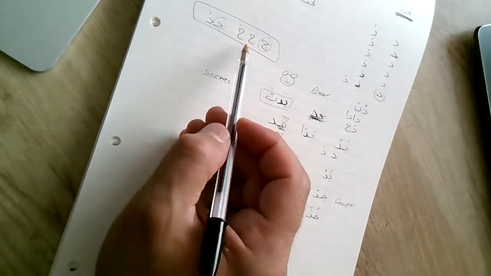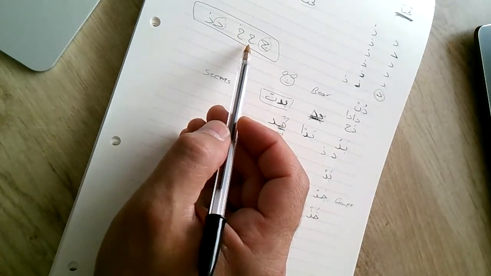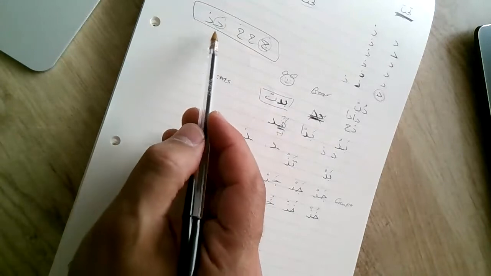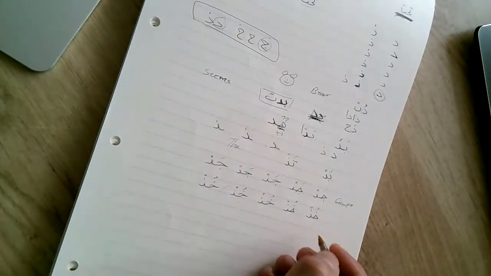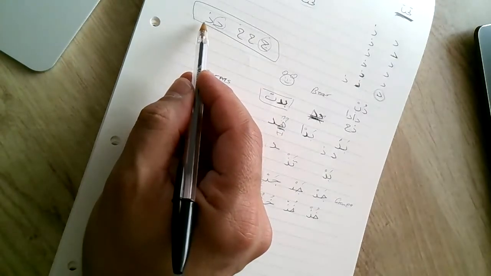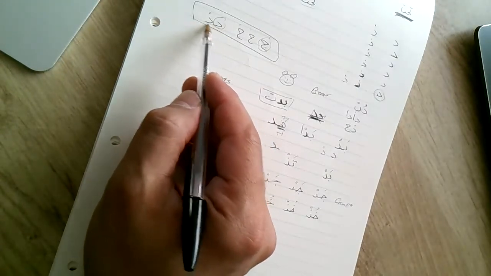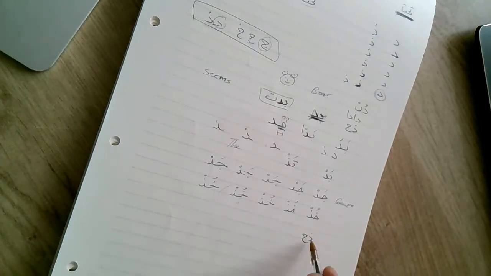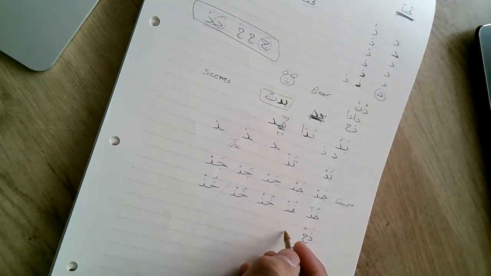Now let's take, for example, Ha, Dhal. Or no, let's start with this group first. So let's take Dhal, Ha. So Dhal and then Ha. Look at that. Dhal is not to be connected with what is behind it. So let's say Dah. Fatha sukun. Dhal, Ha.